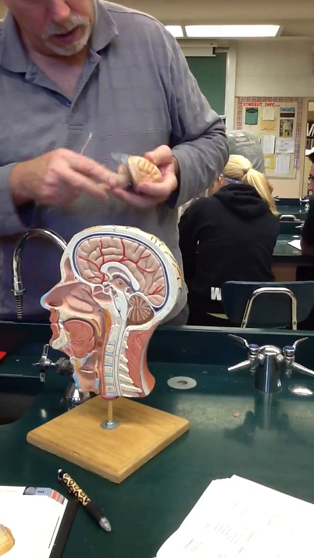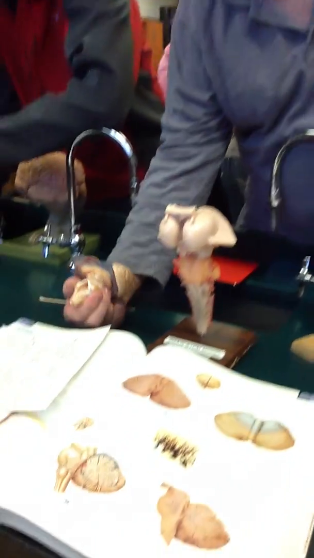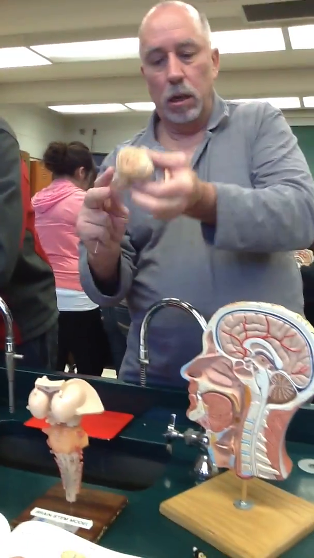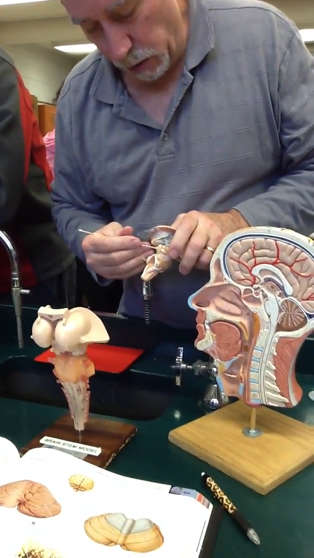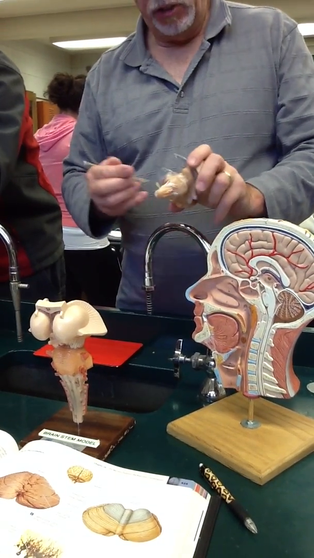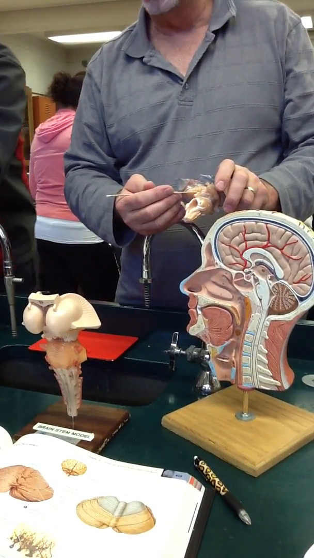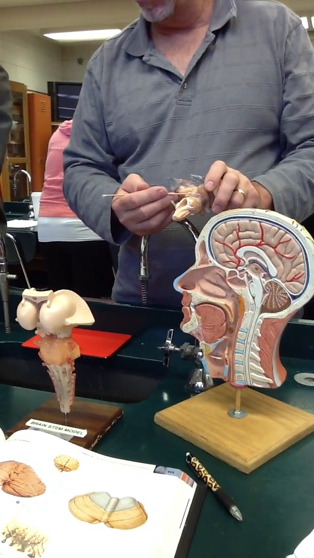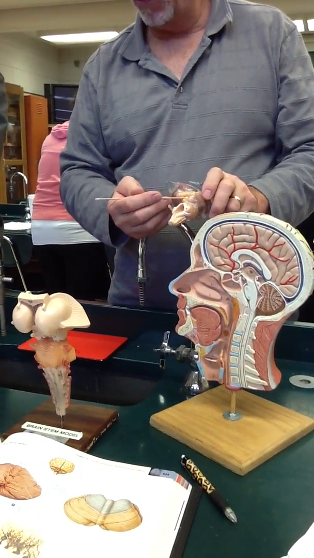Midbrain. See those four little bulges there? This is anterior, and on the posterior surface, four little bulges: corpora quadrigemini. The two superior bulges are the superior colliculus. The inferior bulges are the inferior colliculus. They all together make the corpora quadrigemini.